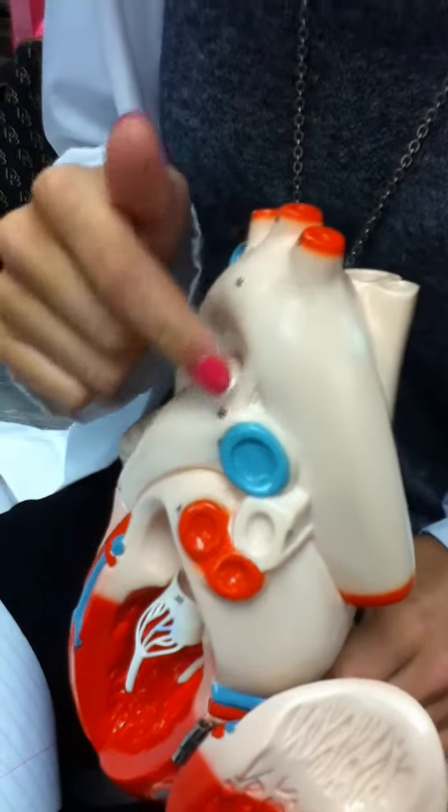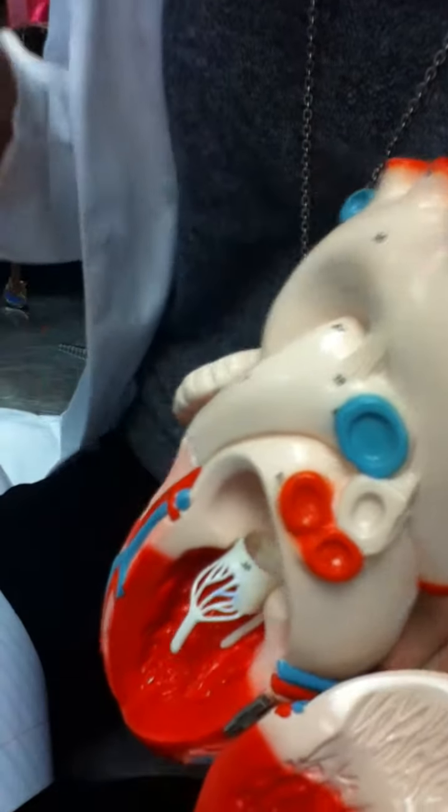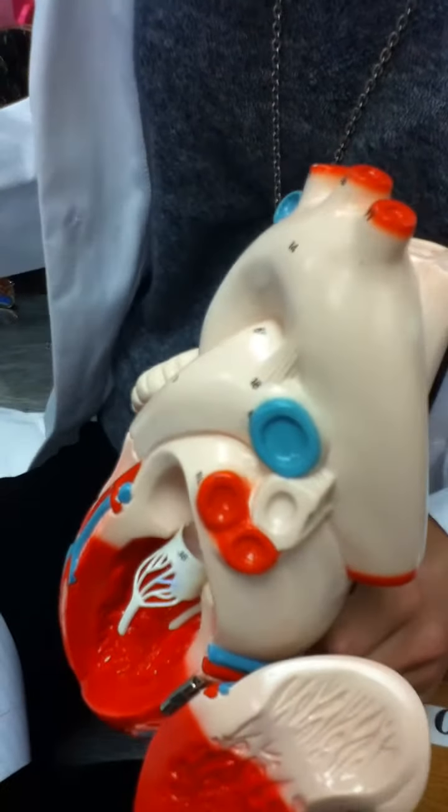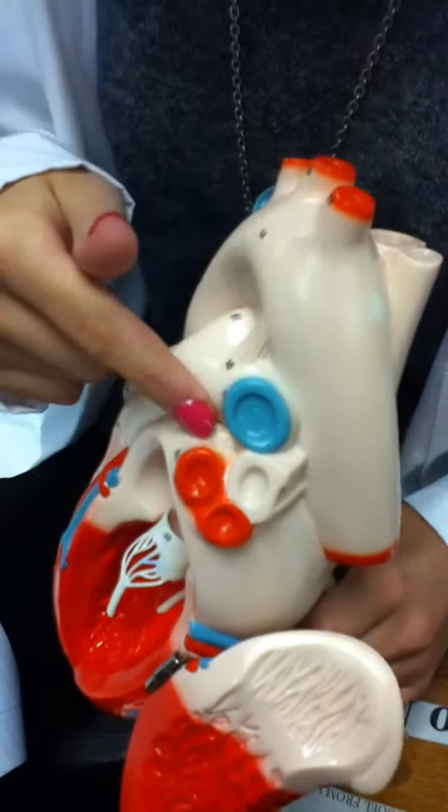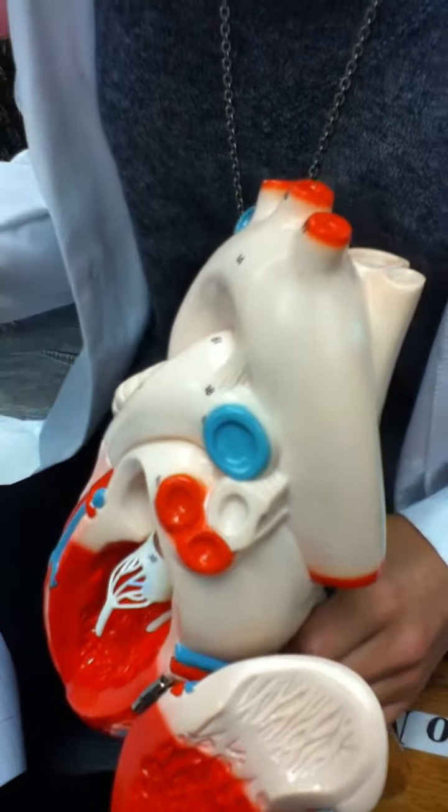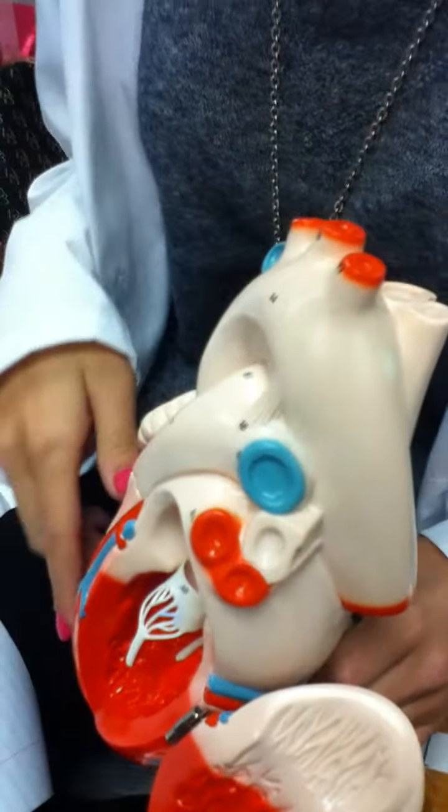And in babies, the ductus arteriosus carries blood directly from the pulmonary trunk to the aortic arch so that it skips the lungs. And when the baby is born, the duct is shut and it becomes the ligamentum arteriosum. That's it.